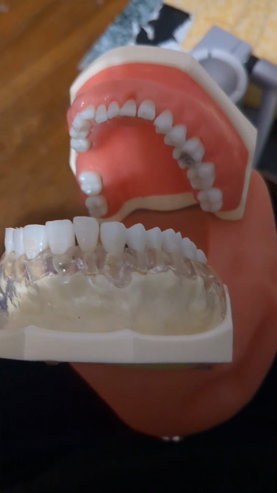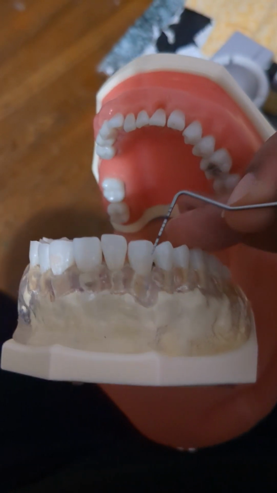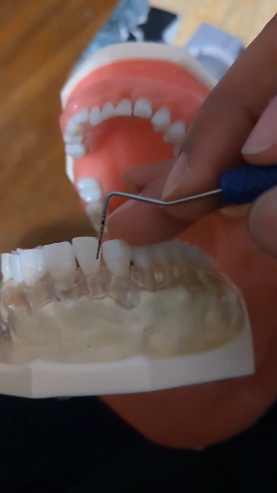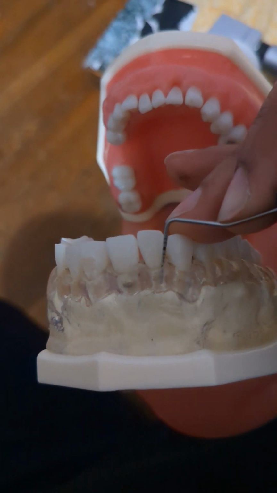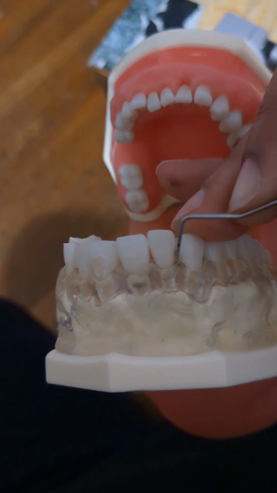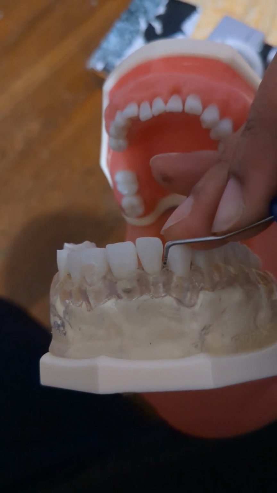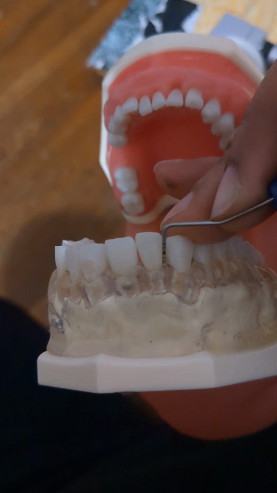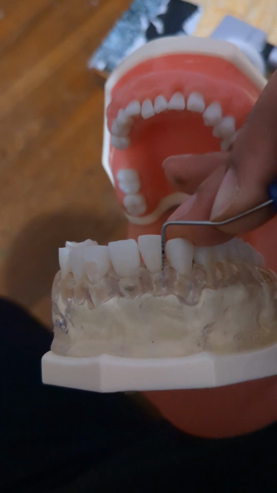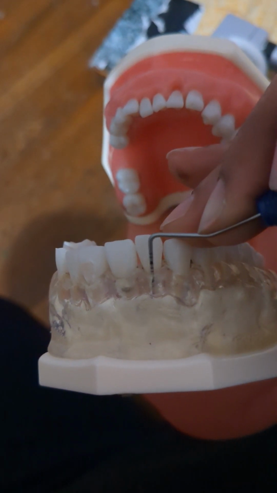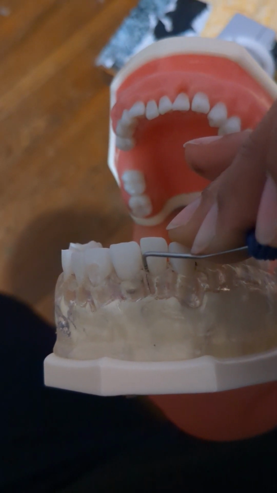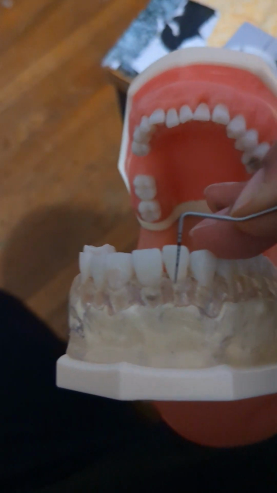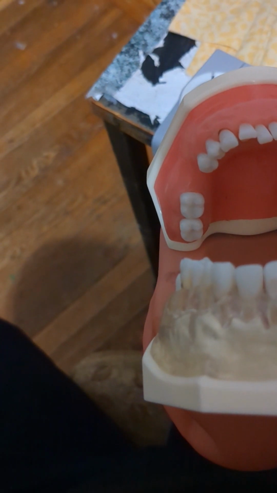Okay, now a lateral incisor. We have a bit of an 8, going back. 7 and an 11. Okay.